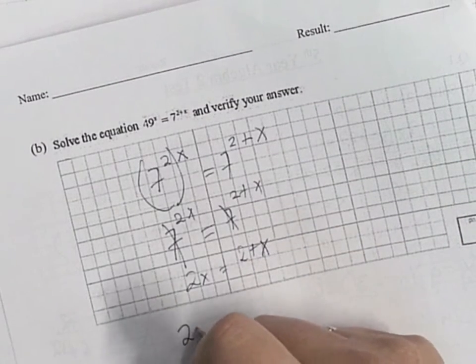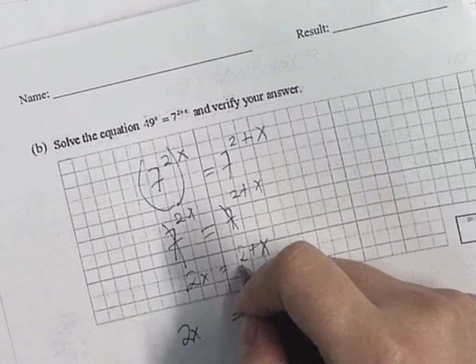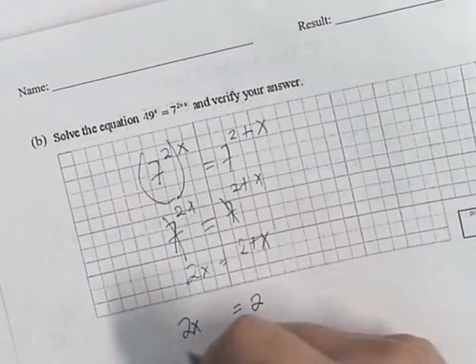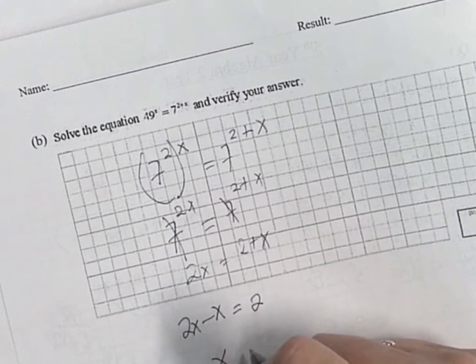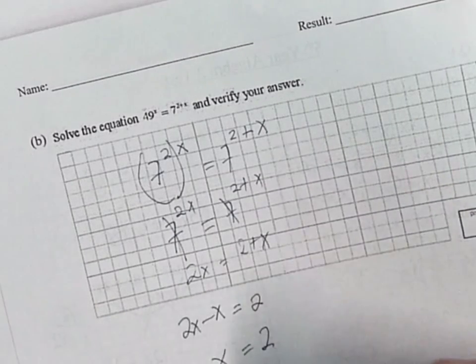And then I put the x's on one side, numbers on the other. So 2x equals that 2, that plus x goes over the wall and becomes a minus x. So 2x take away x is just 1x or x, so x is 2.